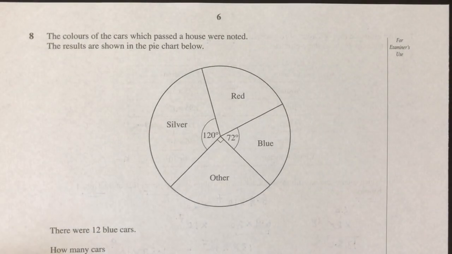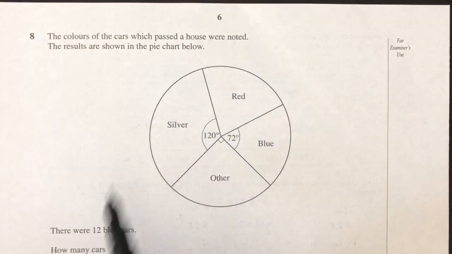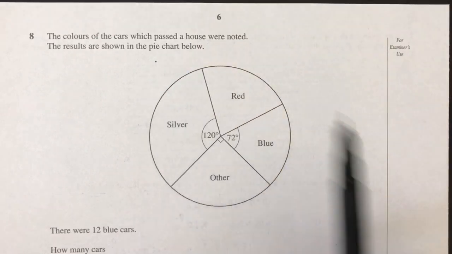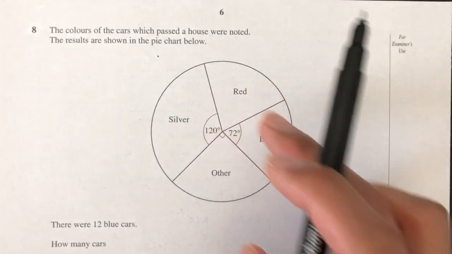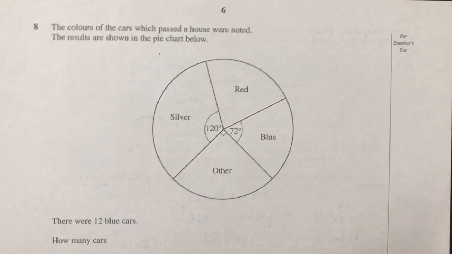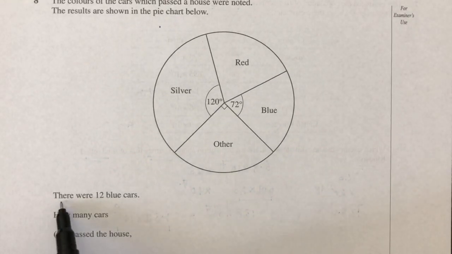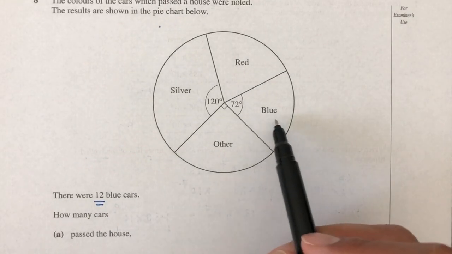Okay, now moving on to question number 8. The colors of cars which passed a house were noted. The results are shown below in this pie chart. So we have red, blue, silver, and other colors. Here it says there were 12 blue cars. So blue cars is 72.